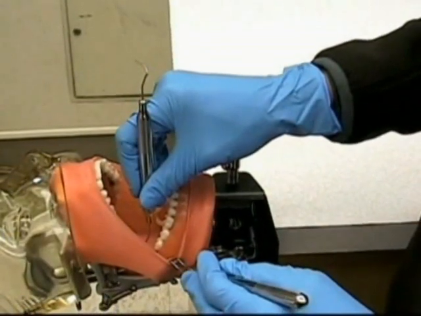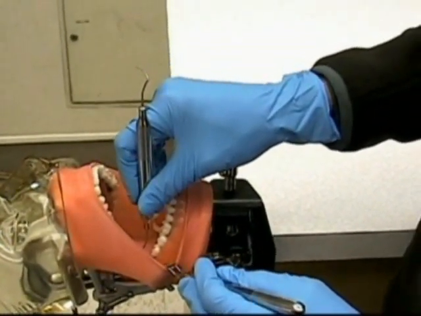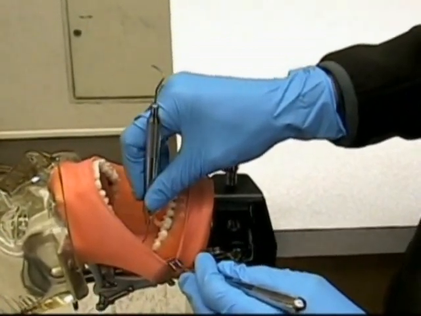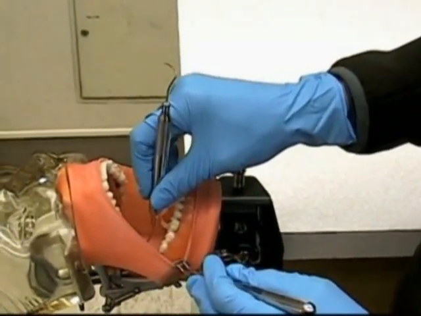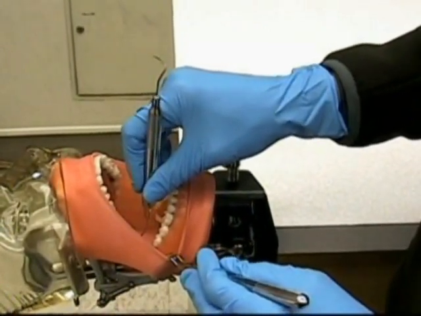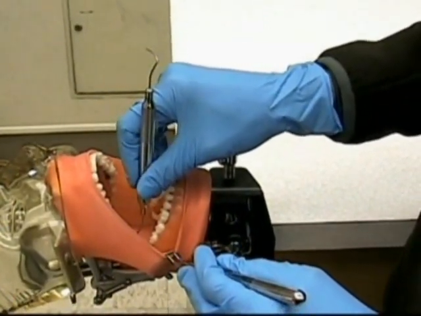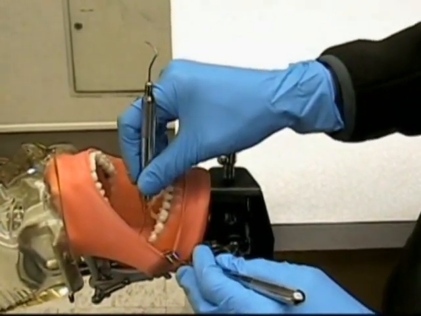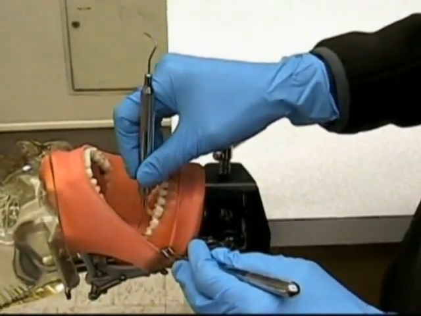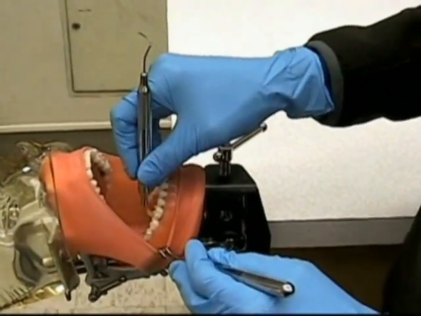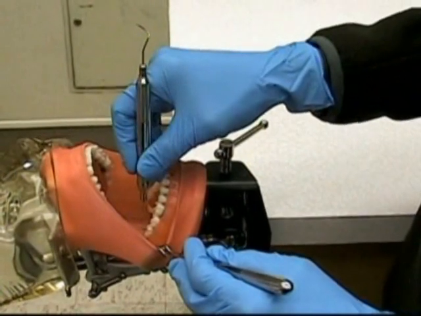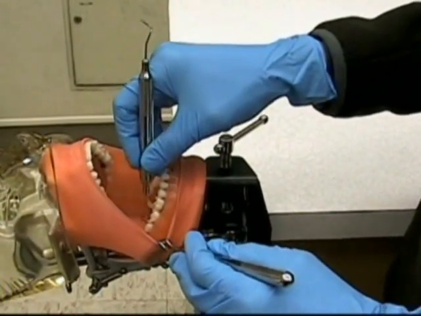Posterior teeth will begin at the distal line angle. On the leading edge, we will walk it back on the trailing edge to explore the distal. Walk it back. Turn it to the leading edge. When we get to the mesial line angle, roll it, pivot up on the fulcrum a little bit, and roll it interproximally.